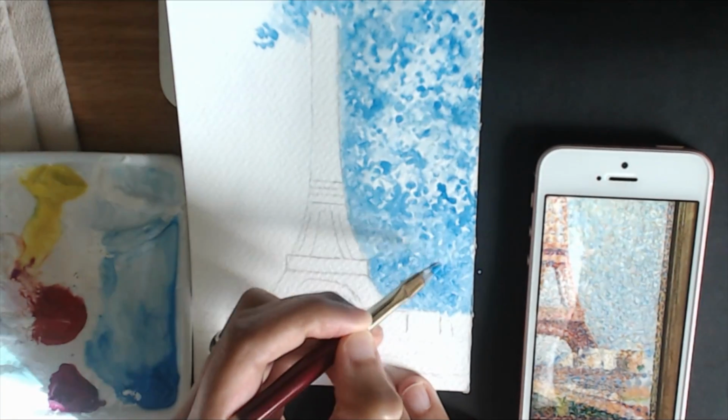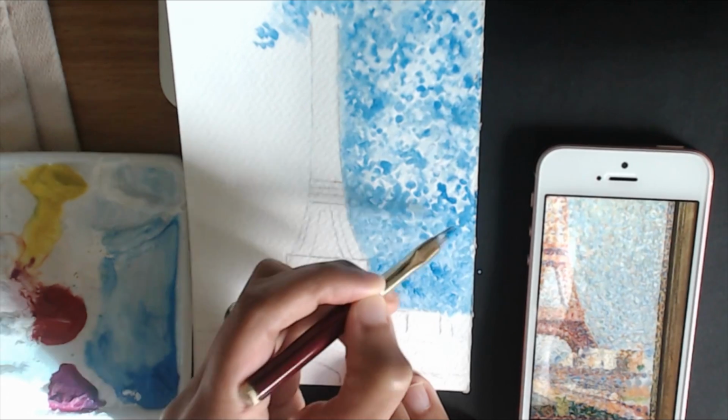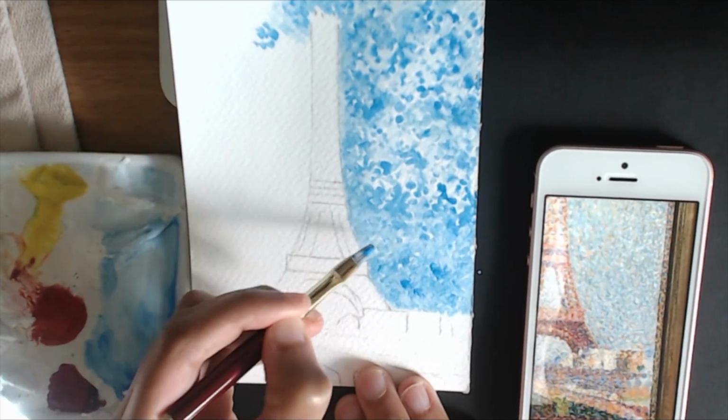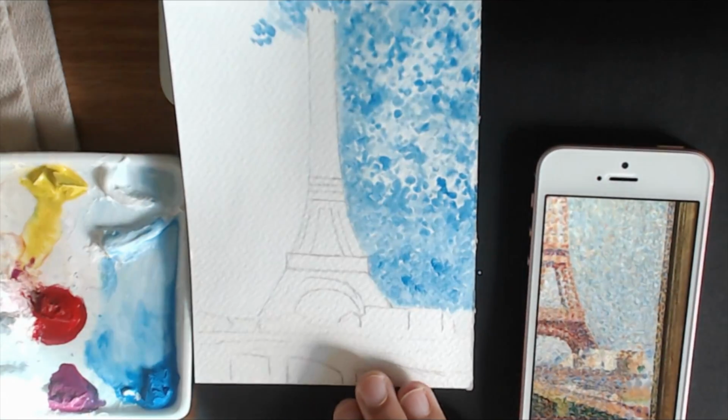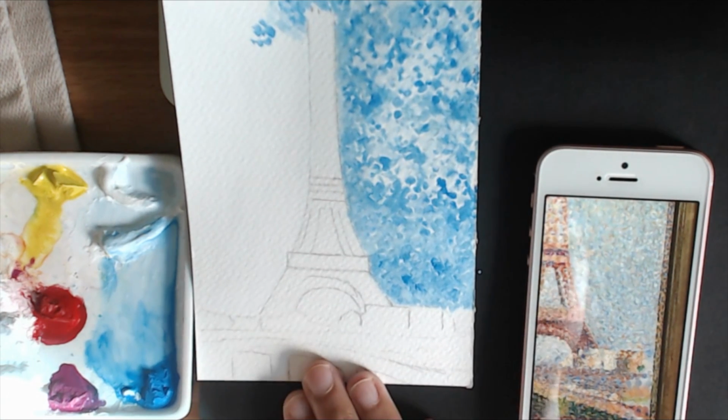So the good thing about using gouache is that you can get the same opaque look if you're just careful about how you mix and blend, without any of the drying time and frankly without any of the chemicals.